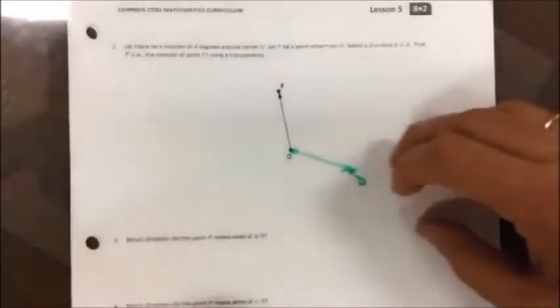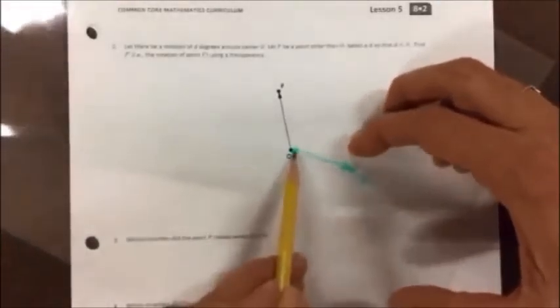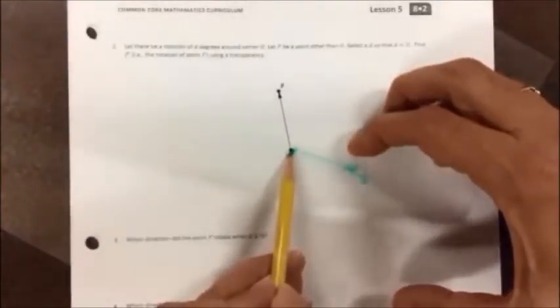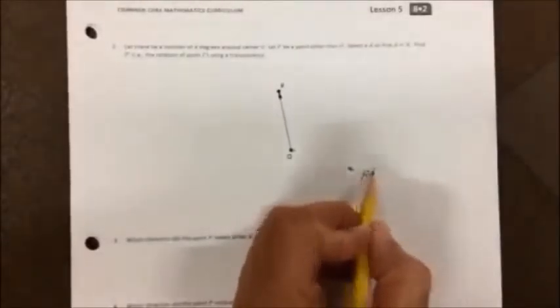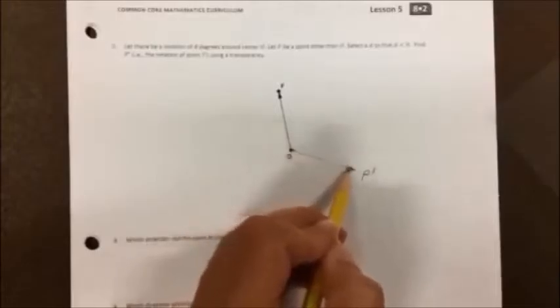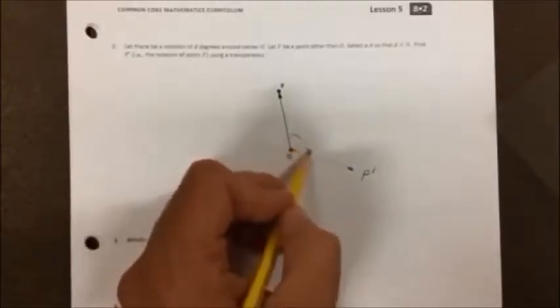So I'm going to go way down here. So there's my rotation. Point O didn't move, point P did. So there's P prime. I'm going to connect it with the radius, and then we should have labeled this is D. There's my degree of rotation there. So there we go.